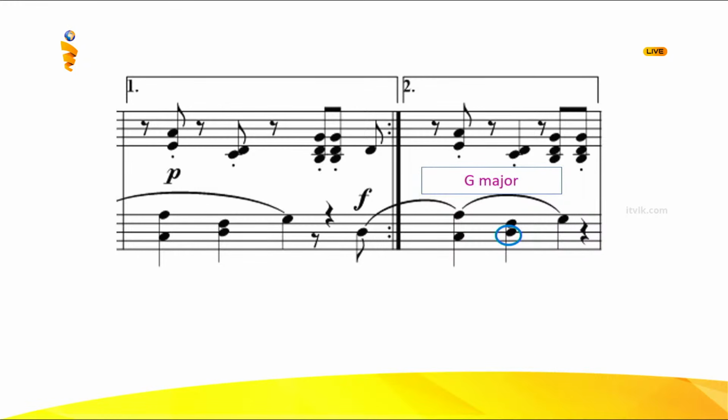Here, this is the lowest note of the first chord, that is D. And here is the bottom note, the lowest note of the second chord, that is G. D is the dominant and G is the tonic. So this is 5 to 1. So this is a perfect cadence.